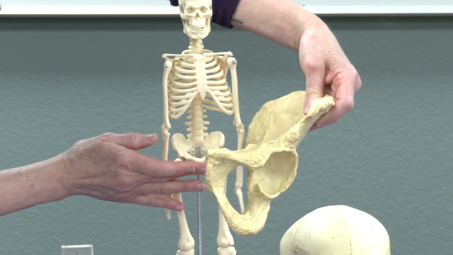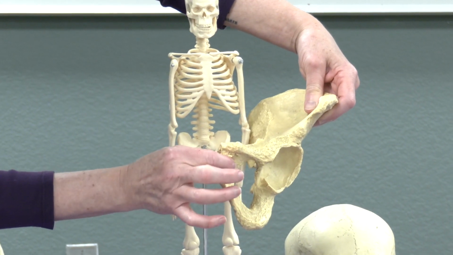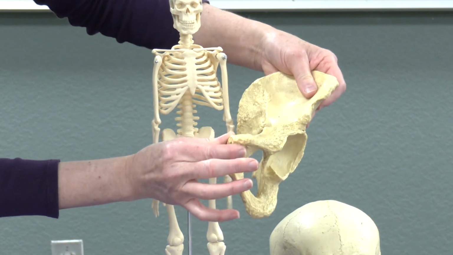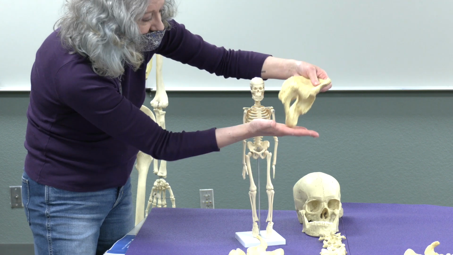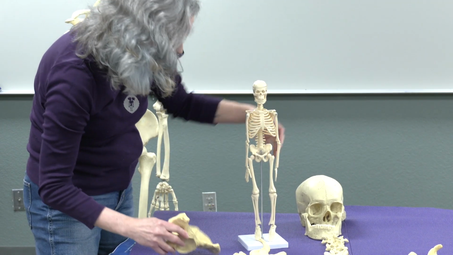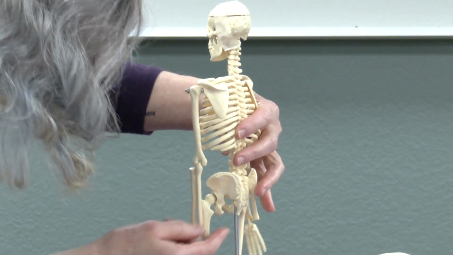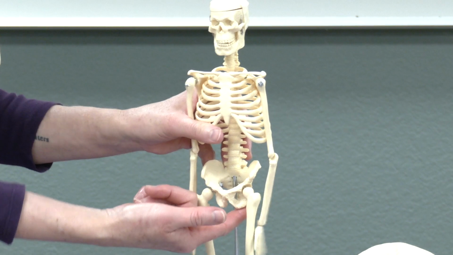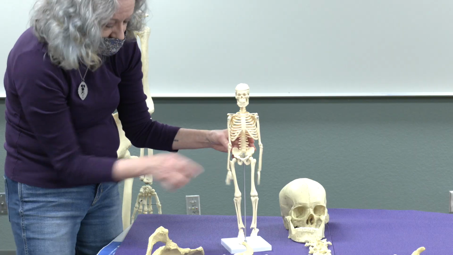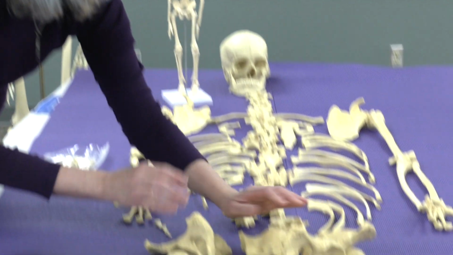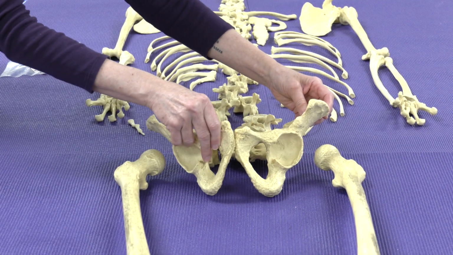So ilium, the blade, pubis, the front part, and then this is the ischium. This is what you're sitting on when you're sitting down. It's basically the bottom part of the pelvis. Okay, so here's our pelvis. We've got two os coxa and a sacrum. All together, those form the pelvic girdle.